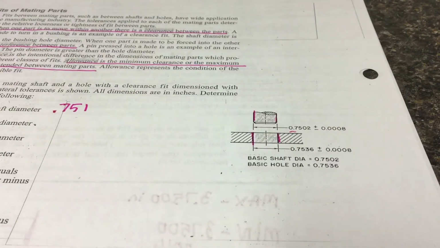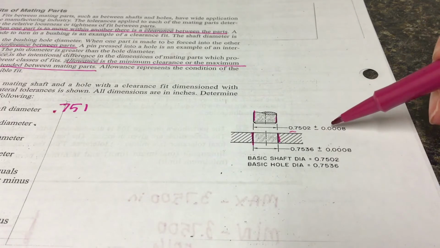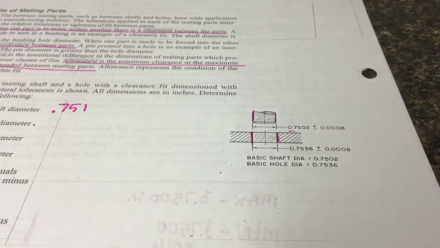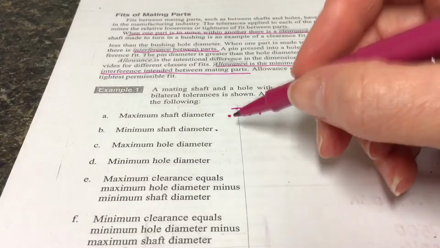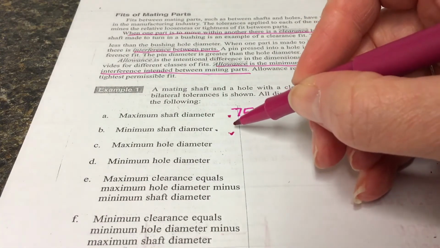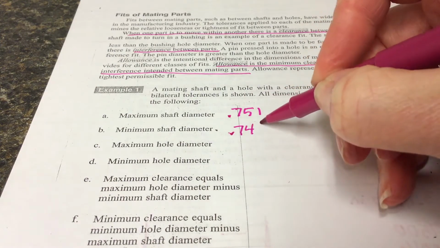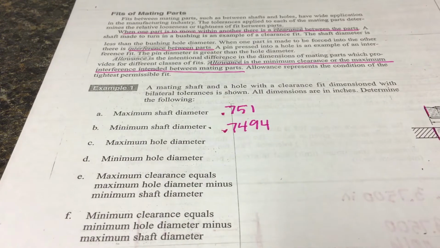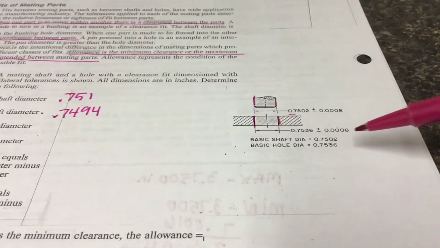The minimum shaft, just working the tolerance the same way, we're going to take this measurement and subtract the 8. So the minimum the shaft can be is 0.7494.